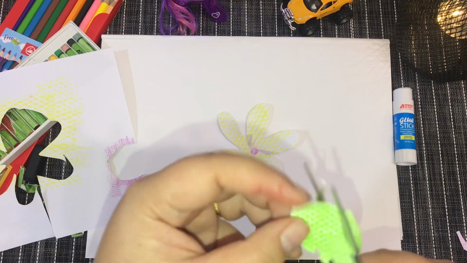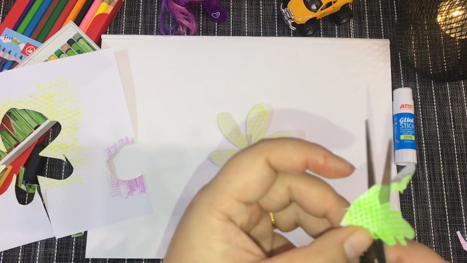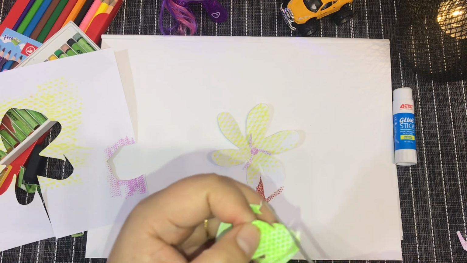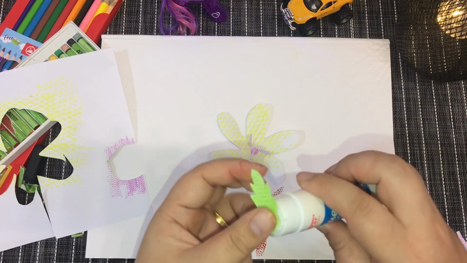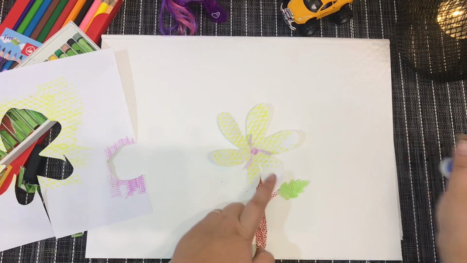Is it a knitted vein leaf? There you go. And then your glue at the edge only, and your leaf.